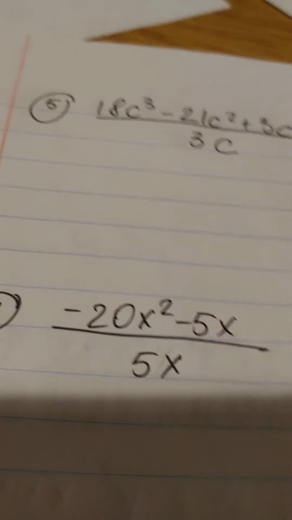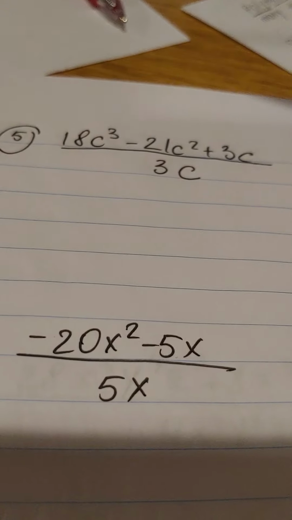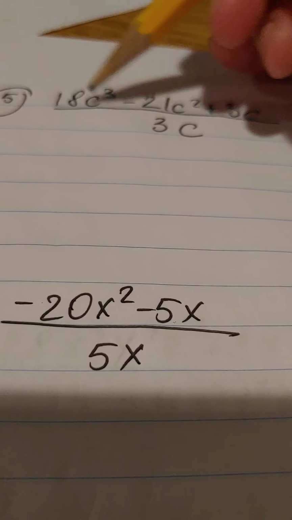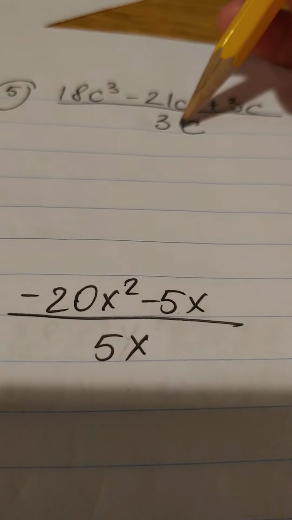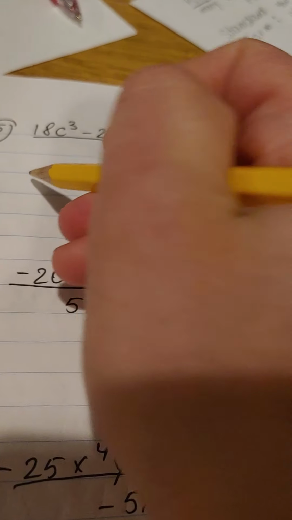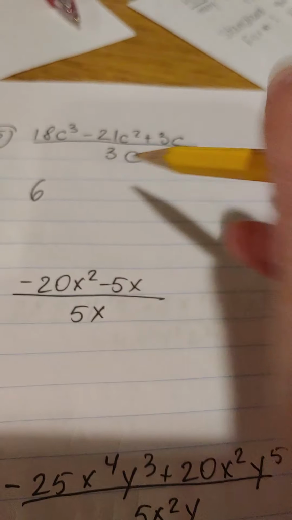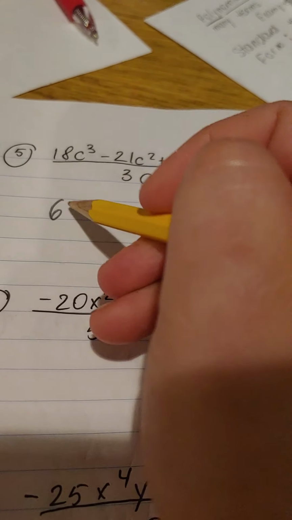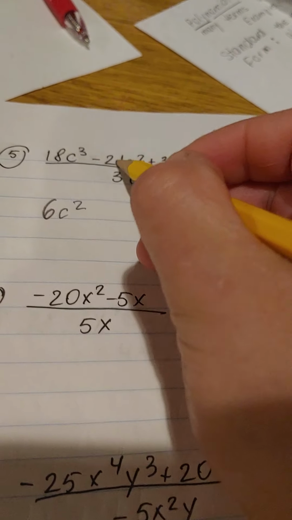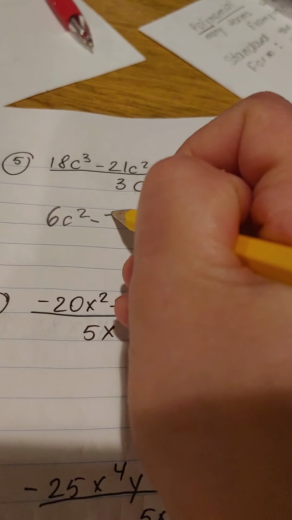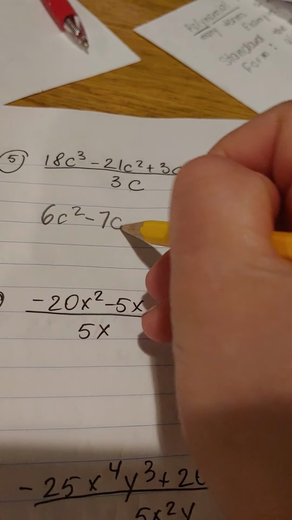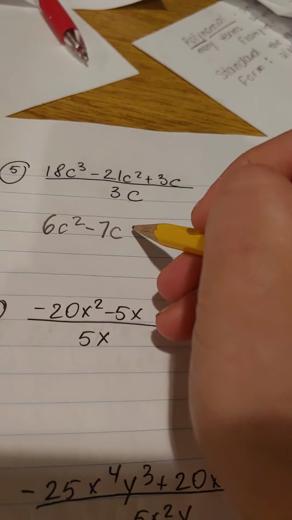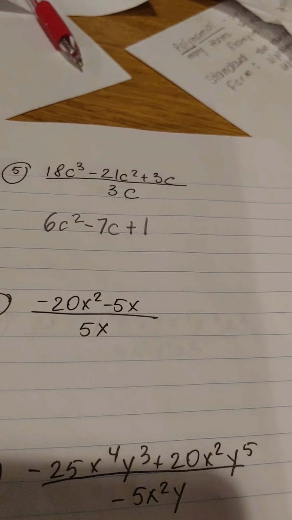Let me just turn the page. Same thing we're doing here. 18c to the 3rd power over 3c is going to give me 6, because 18 over 3 is 6. c to the 3rd over c is c squared. Negative 21 over 3 is negative 7. c squared over c is c. 3c over 3c is 1, positive 1.